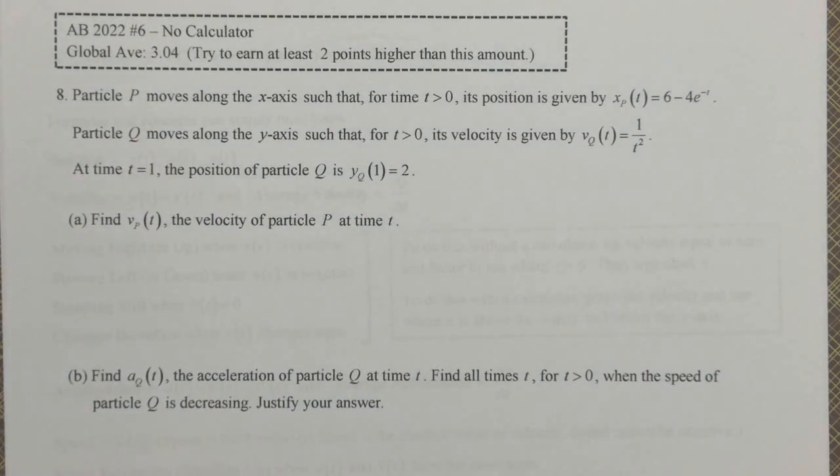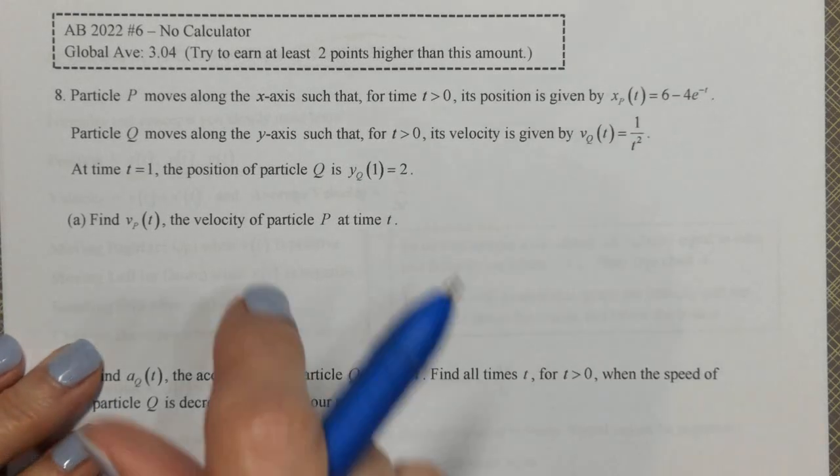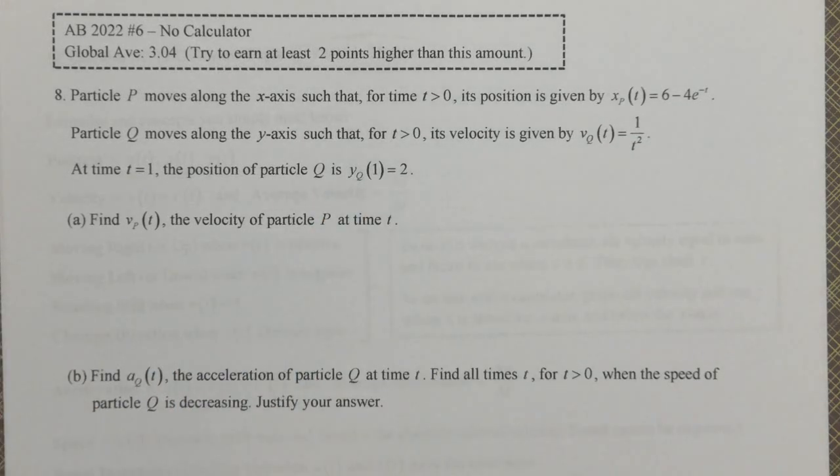I'm going to grab my scoring guideline to see how this was scored. Way in the back. There we go. All right. This one was without a calculator. So we're going to need to do our calculations with no calculator here. Okay. Put my calculator away.